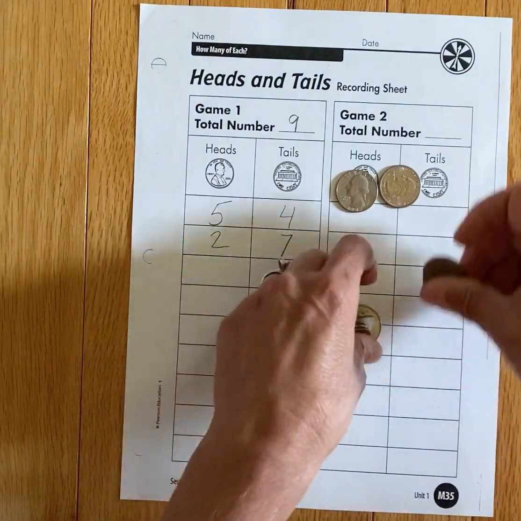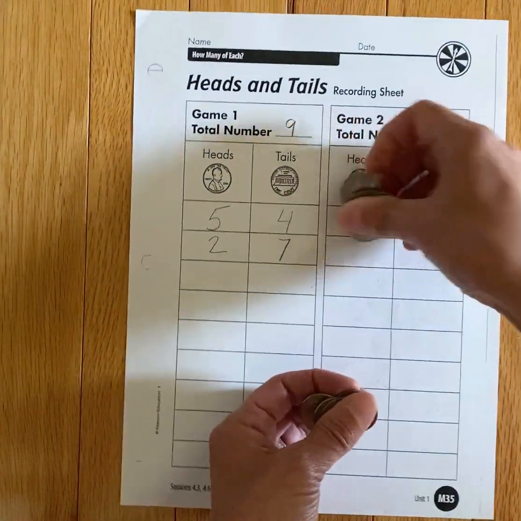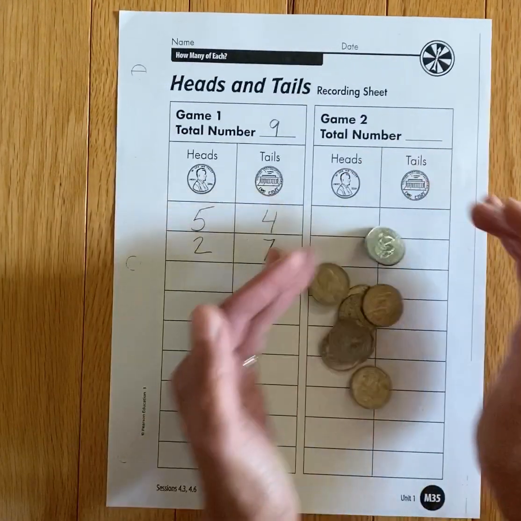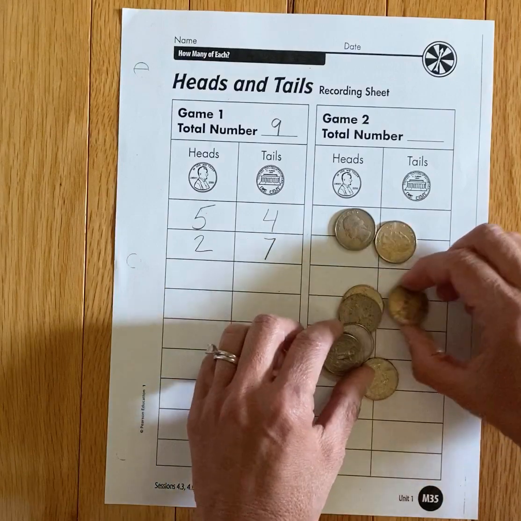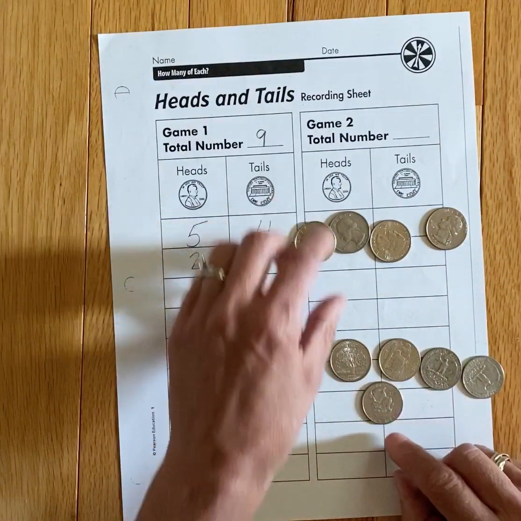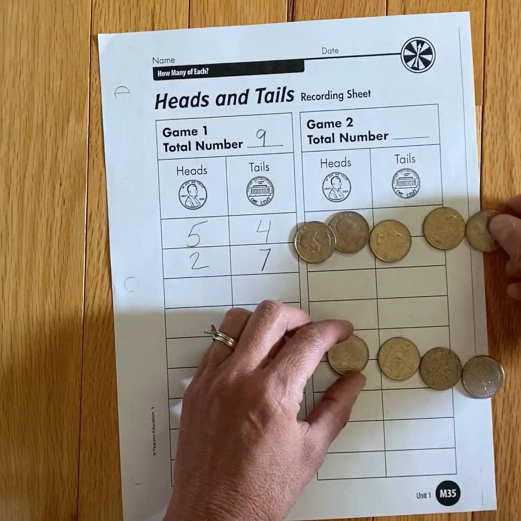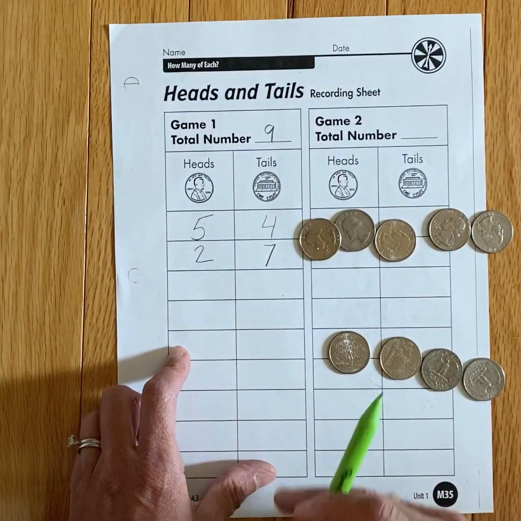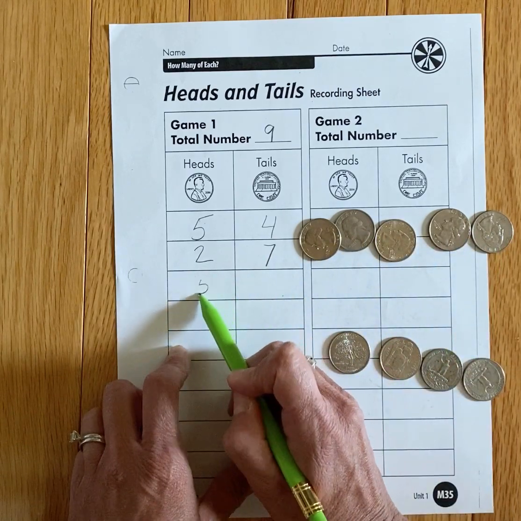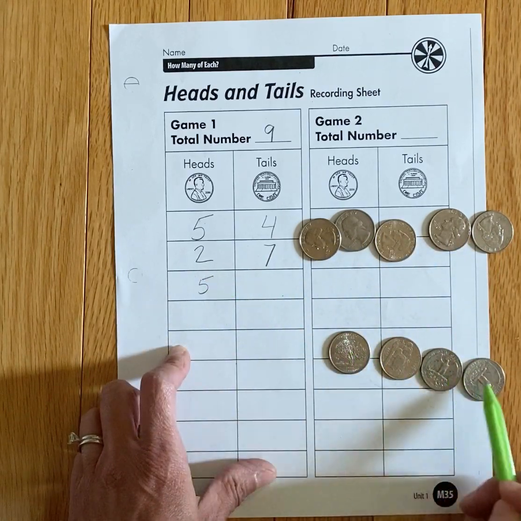Now, money can get your hands dirty, so make sure when you're finished this game, you wash up your hands. So shake, shake, shake, shake, drop, divide them out. Heads, heads, heads, tails, tails, tails, head, tail, head. This is the same one I got the first time. 1, 2, 3, 4, 5 heads. And 1, 2, 3, 4 tails.